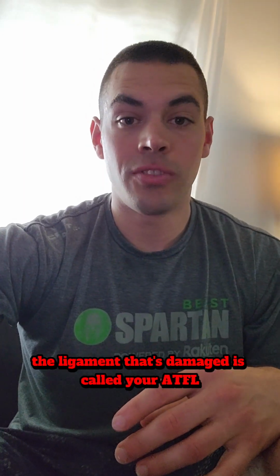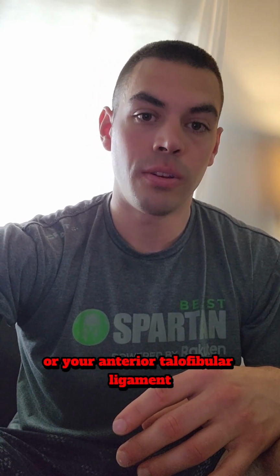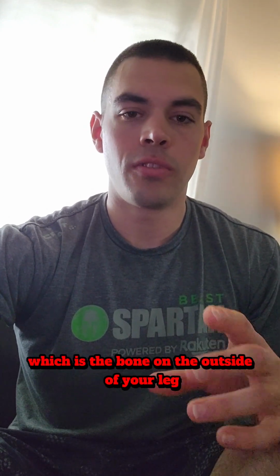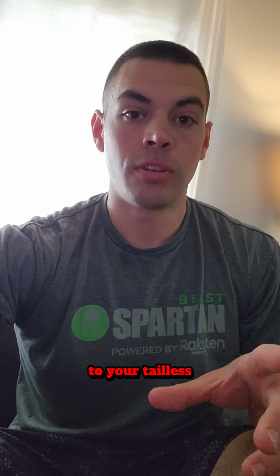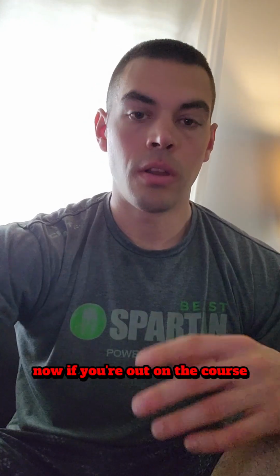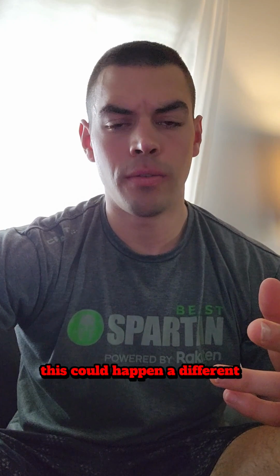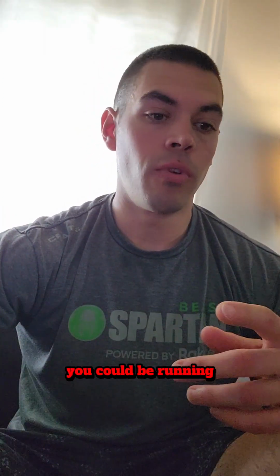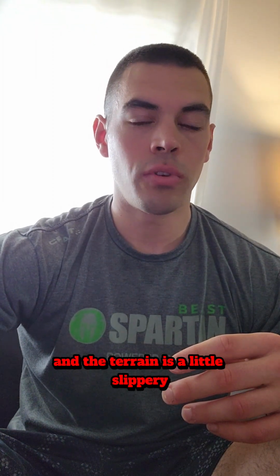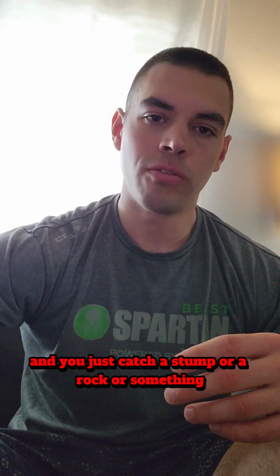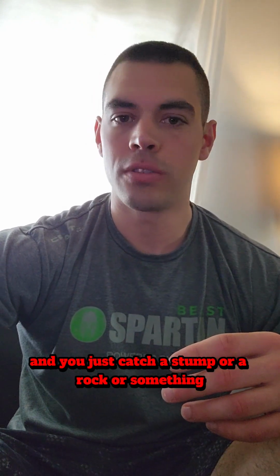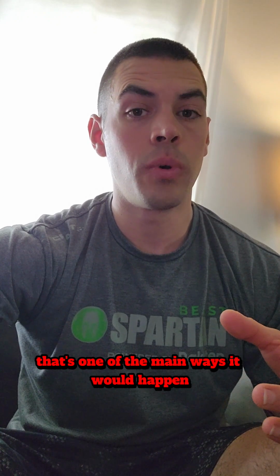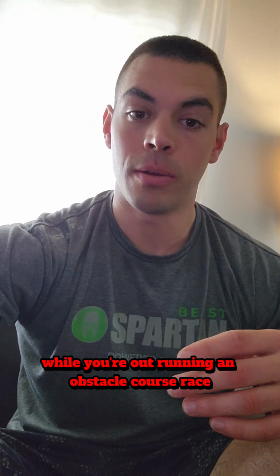The ligament that's damaged is called your ATFL, or your anterior talofibular ligament, which attaches your fibula, which is the bone on the outside of your leg, to your talus, which is your ankle bone. Now, if you're out on the course, this could happen in a number of ways. You could be landing down from a ridge, you could be running and the terrain is a little slippery or uneven, and you just catch a stump or a rock just perfectly. And that's one of the main ways it could happen while you're out running an obstacle course race.